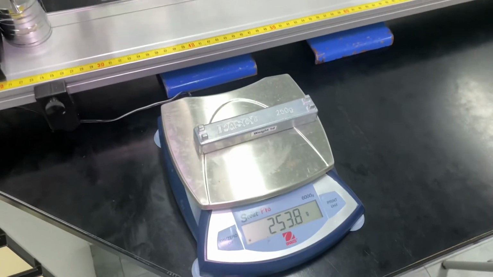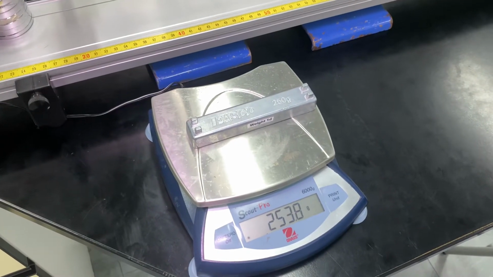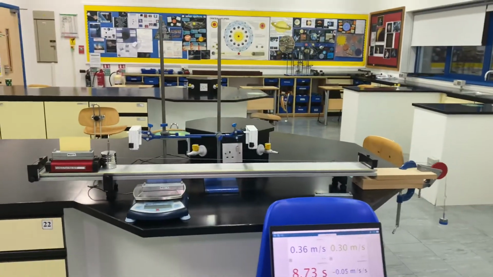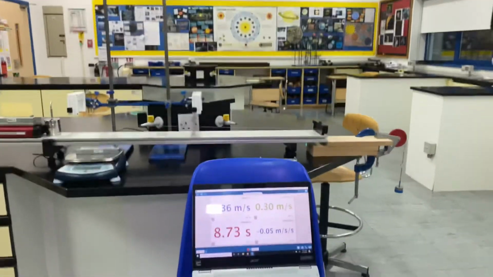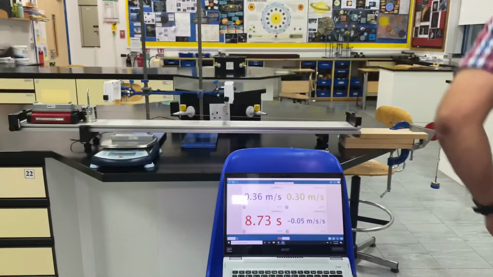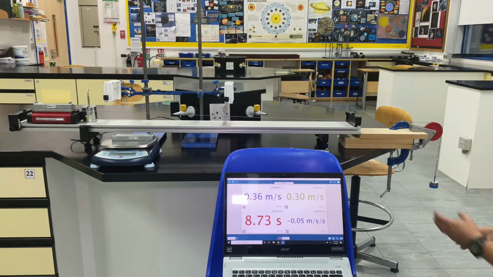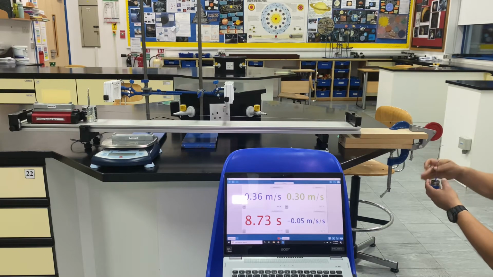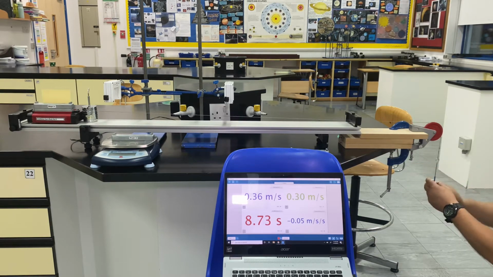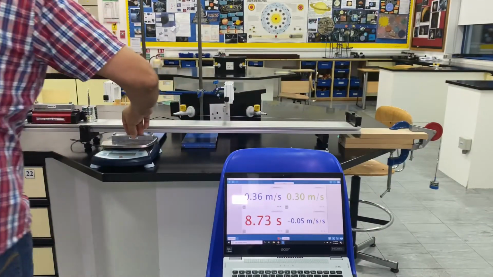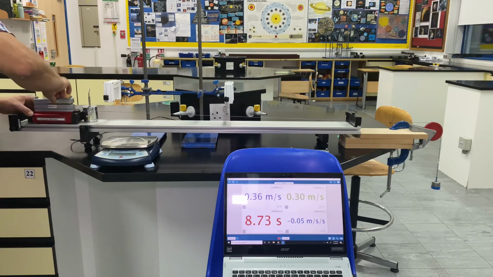Next value of mass to be added, 253.8 grams. Slotted masses. One, two, three, 4, 5, 6, 7, 8. There you go. So ready to go with our 3 added masses.